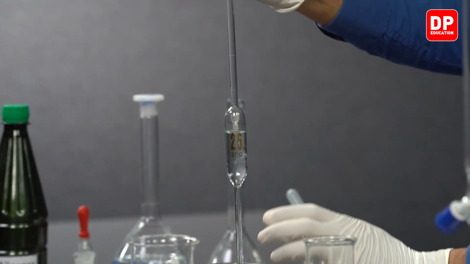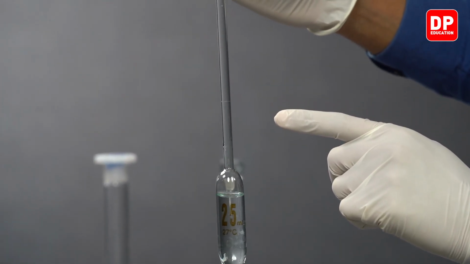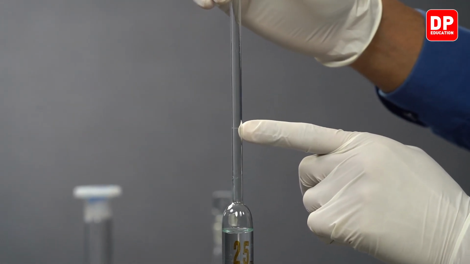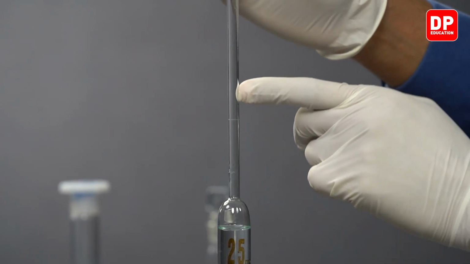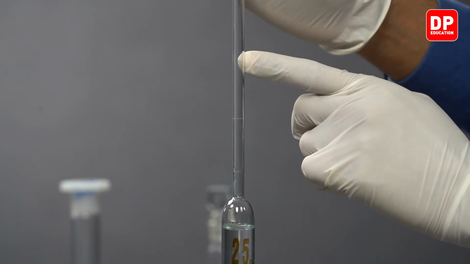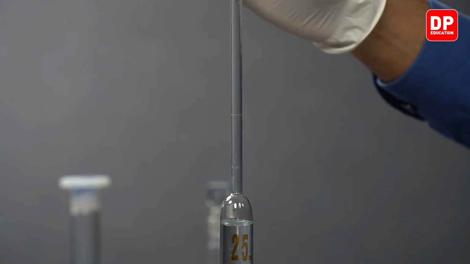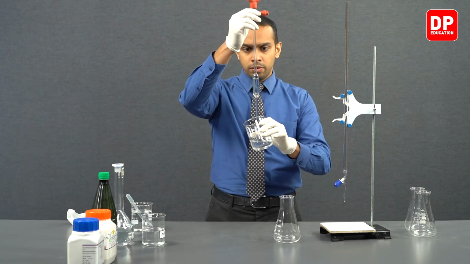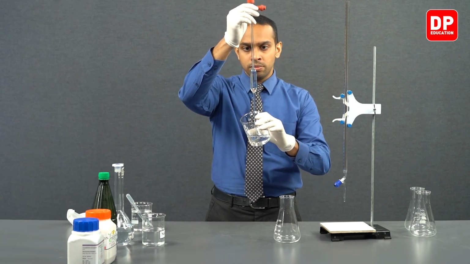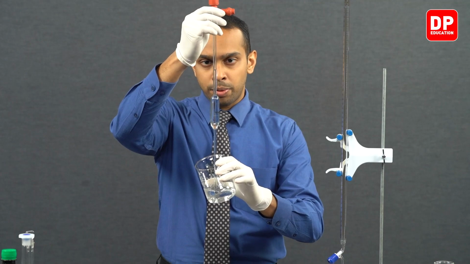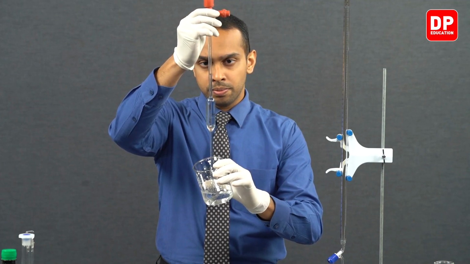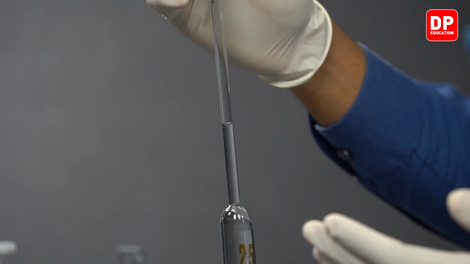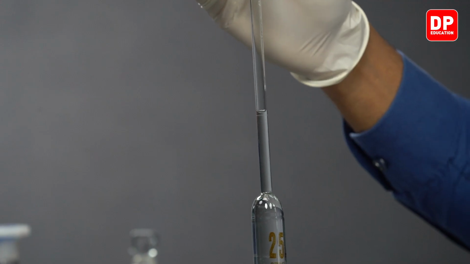And students, please note that there is a calibration mark over here, so you have to only fill it all the way up to that point. If you draw more liquid passing that point, you can drop it so that the bottom of the meniscus aligns perfectly well with the calibration mark. We can bring it to eye level to fill the pipette accurately. Now students, the meniscus aligns perfectly with our calibrated line here.